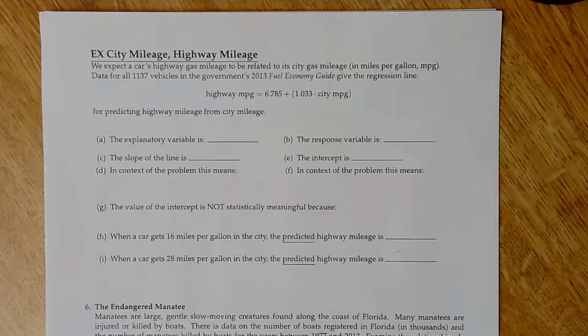All right, we're going to look at this example that's on your classwork. This is called city mileage, highway mileage. We expect a car's highway gas mileage to be related to its city mileage in miles per gallon. Data for 1,137 vehicles in the government's 2013 fuel economy guide give the following regression line.